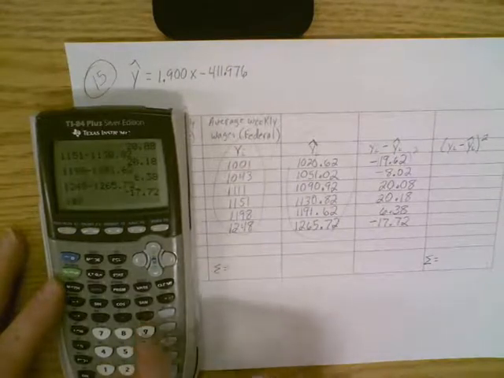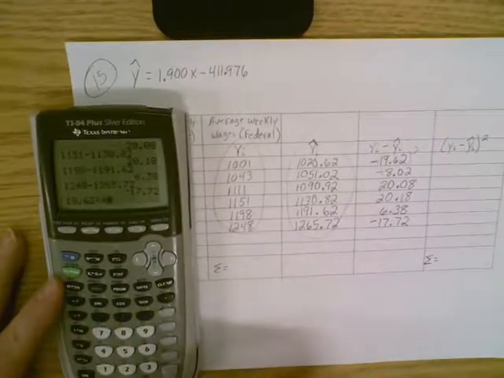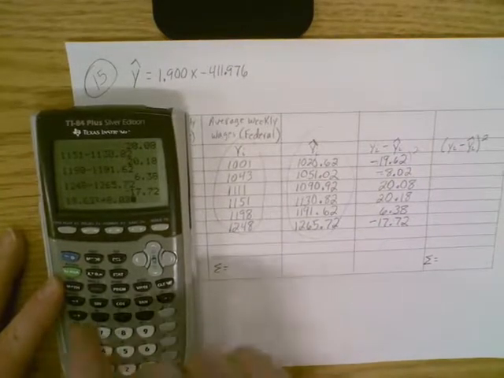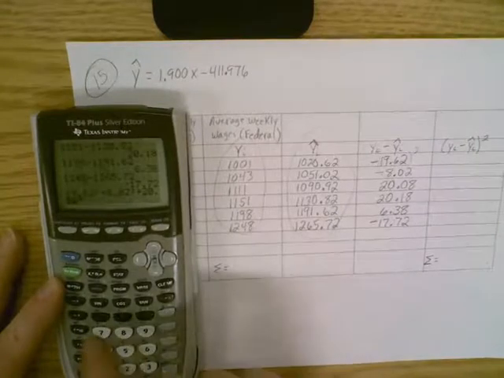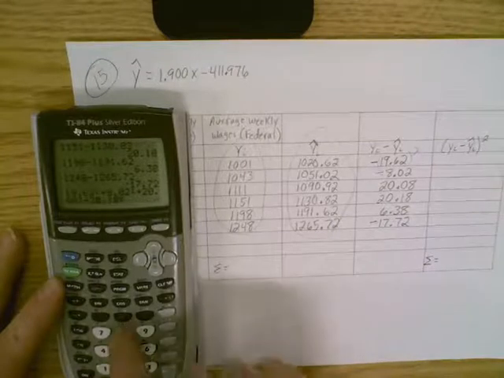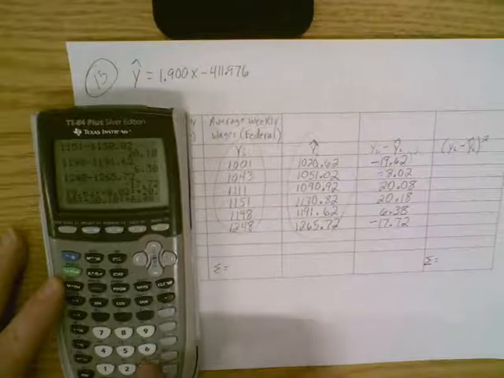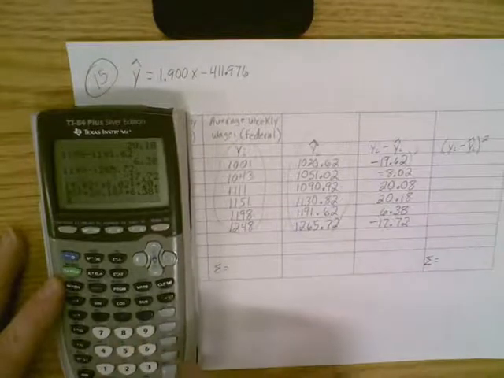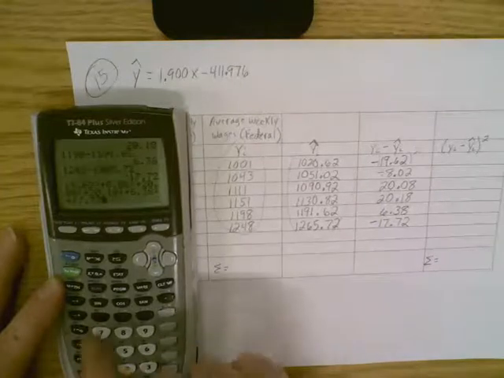So I take 19.62 squared plus 8.02 squared plus 20.08 squared plus 20.18 squared plus 6.38 squared plus 17.72 squared.